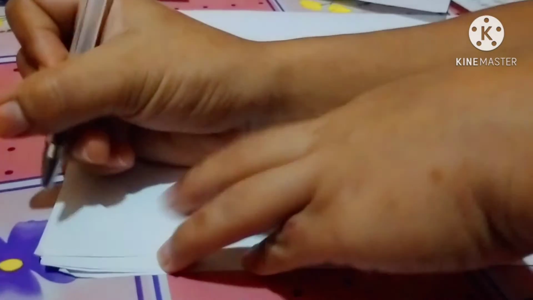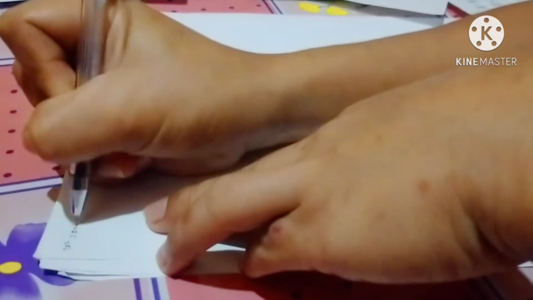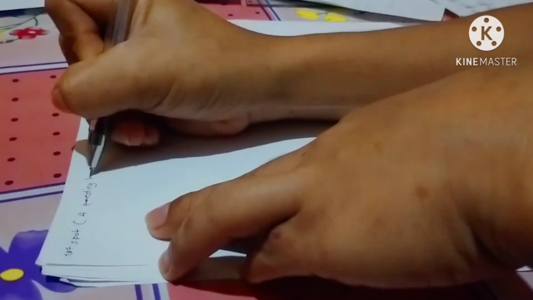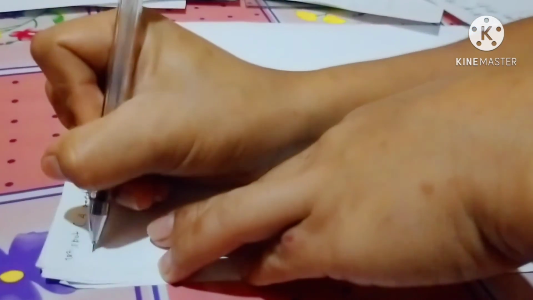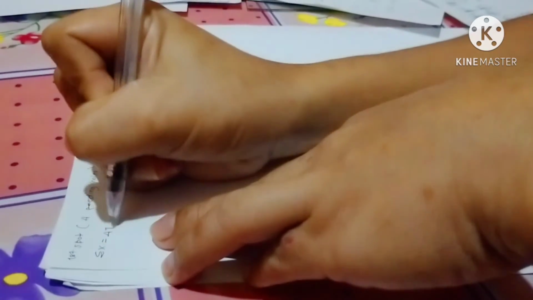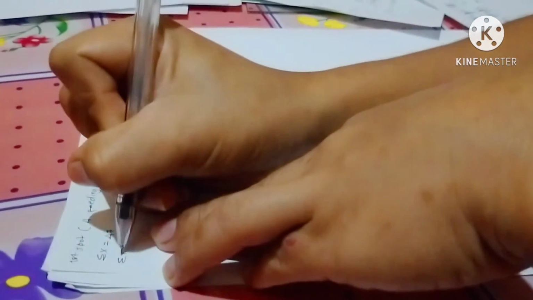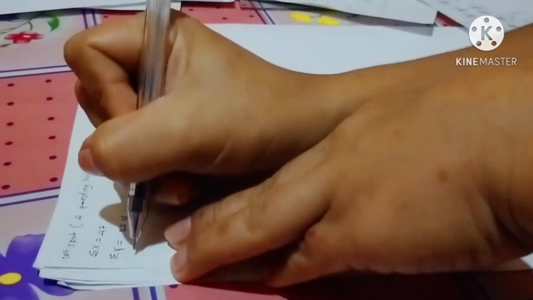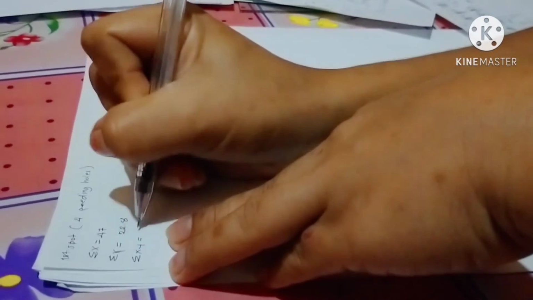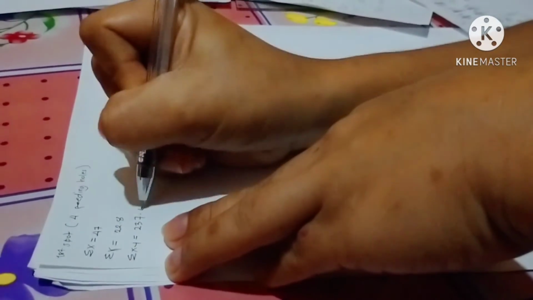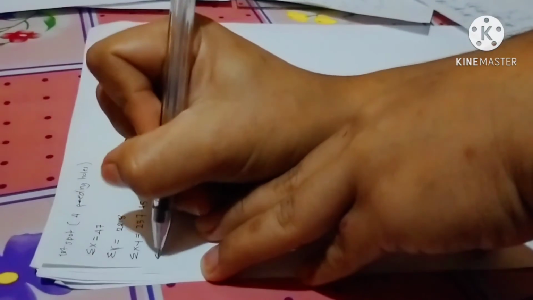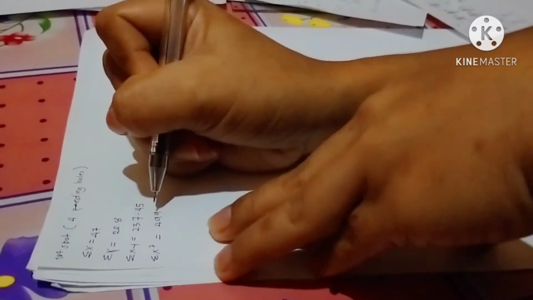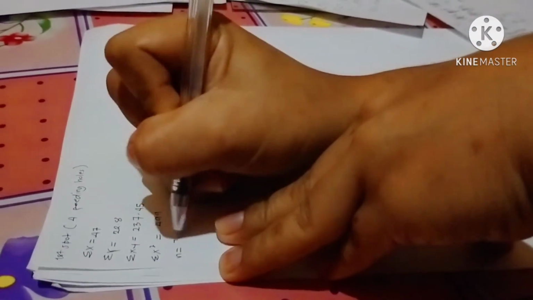Now let's solve for the first spot for 4 feeding holes. For the summation of x, we have 47. And for the summation of y, we have 22.8. And for the summation of x and y, we have 237.45. And for the summation of x squared is equal to 499. And our n is equal to 7.